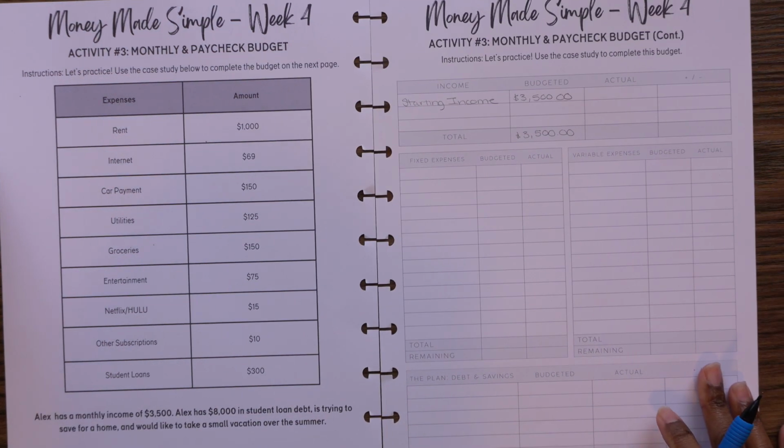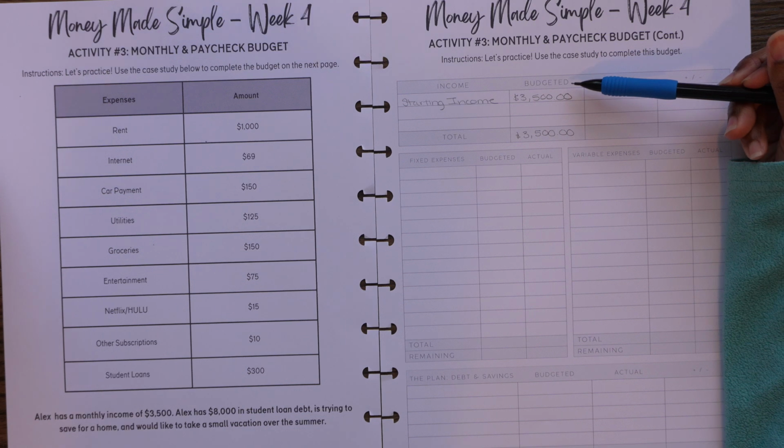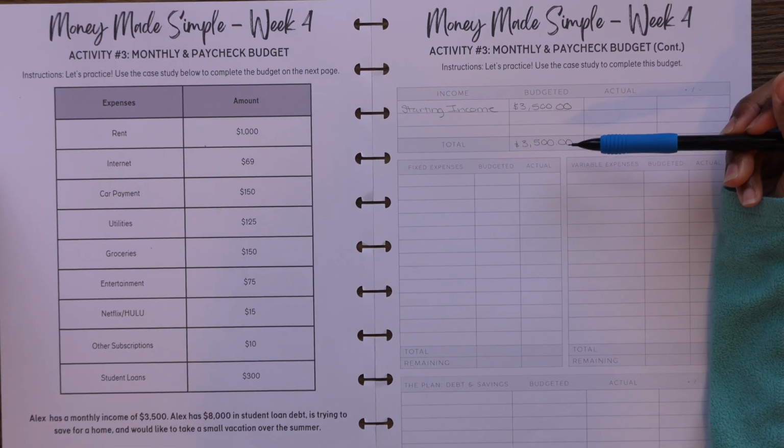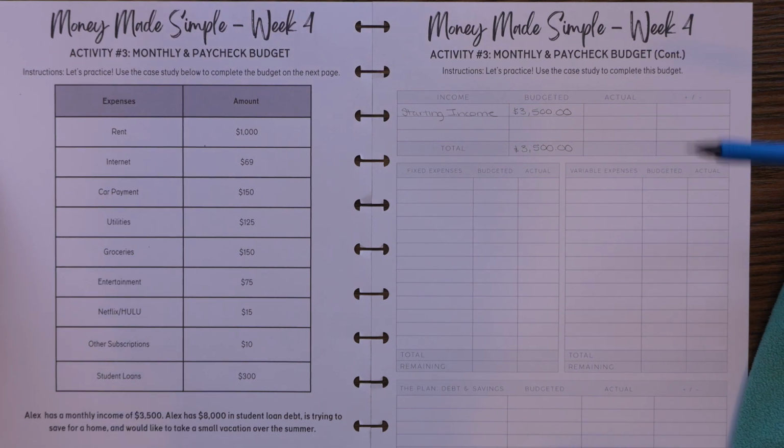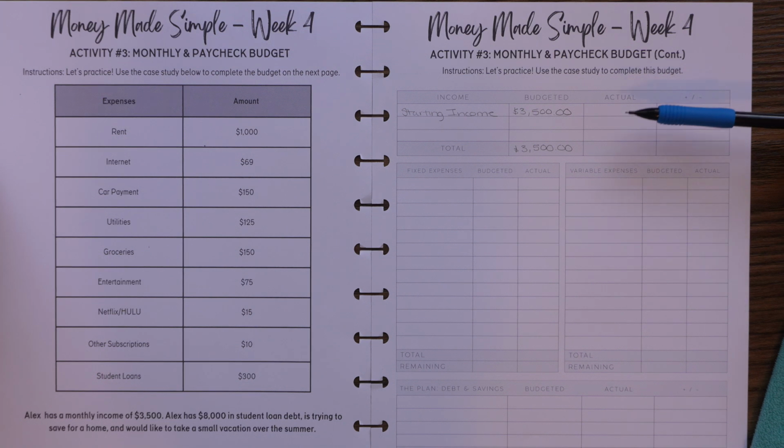Now, at the end of the month, you notice that I've put the budgeted because that's how much we know on average Alex is getting per month from Alex's job. At the end of the month, what you'll do is you'll look at your bank statements and say, Alex worked overtime one of the weeks out of this month and actually got some more money.